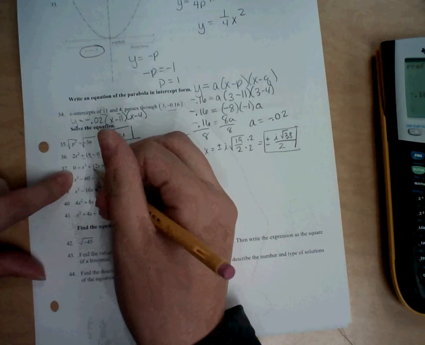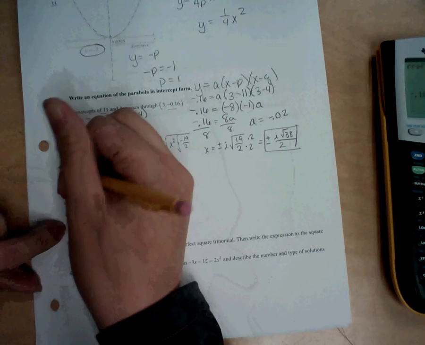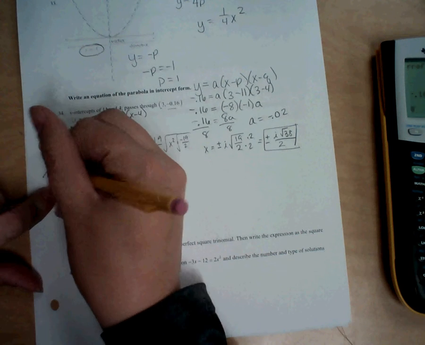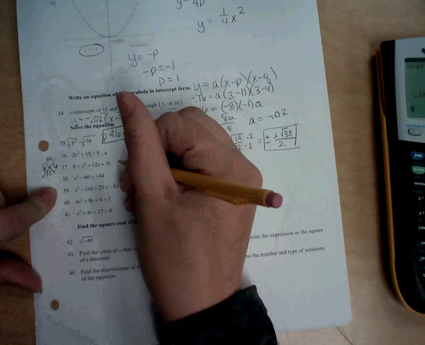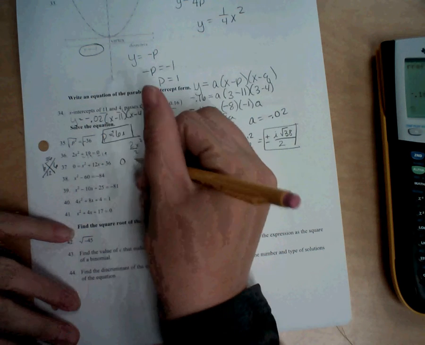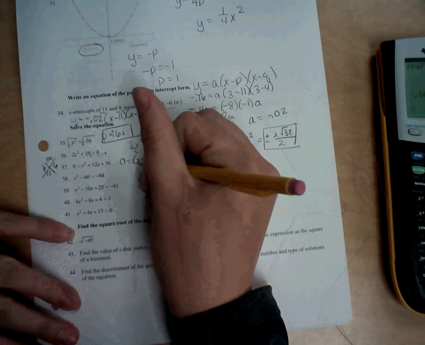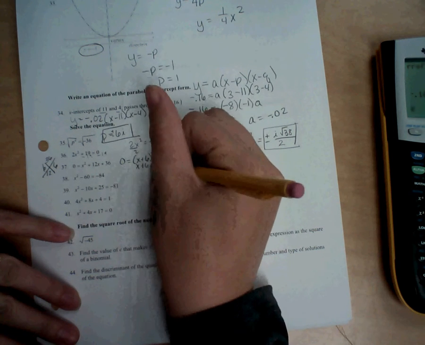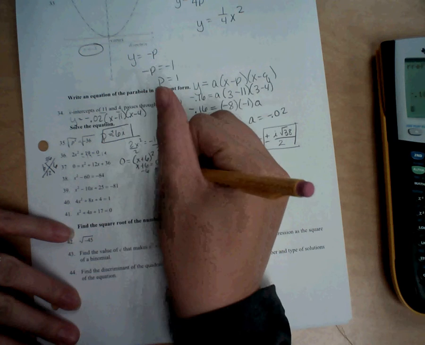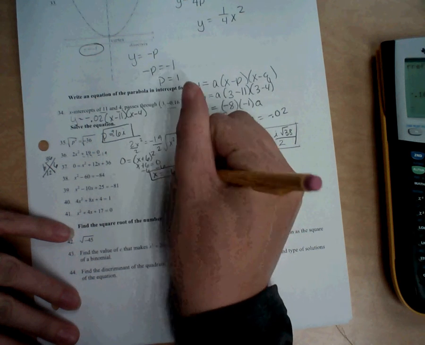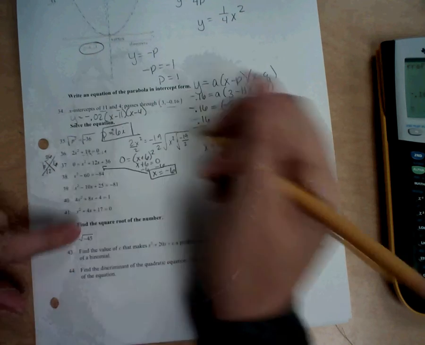Number 37, that quadratic will factor. The numbers that multiply to give me 36 and add to give me 12 are 6 and 6. So 0 is equal to x plus 6 squared. So when that factor is equal to 0, that makes the whole quadratic 0. So x is equal to -6 is the only solution for number 37.